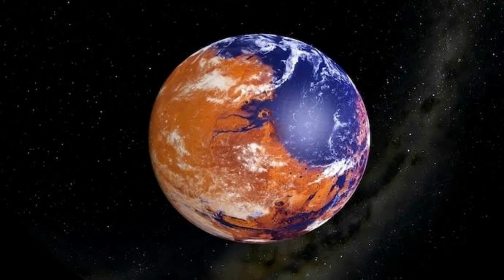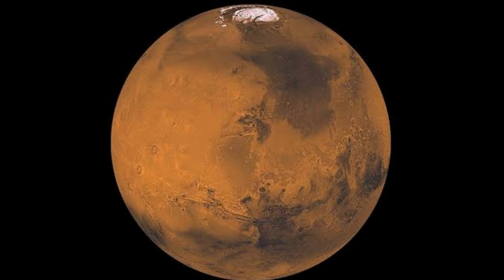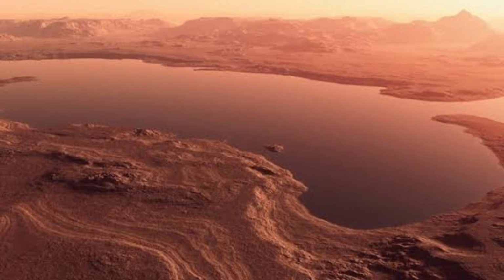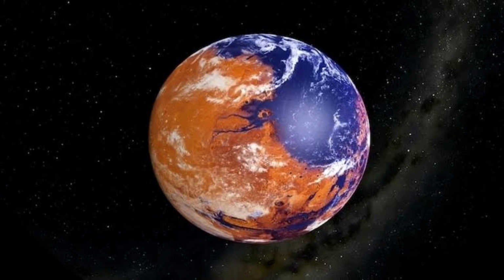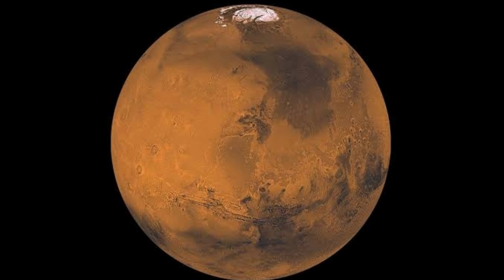3. Introduce water and life. Melt water ice from the polar caps and potentially subsurface to create lakes, rivers, and oceans. Introduce plants and other life forms that can thrive in the new environment. Develop technologies to extract oxygen from the Martian atmosphere and create a breathable environment.